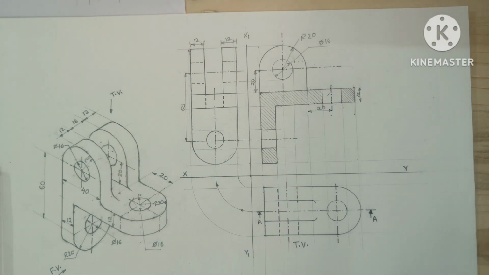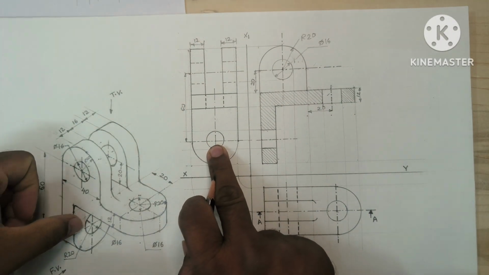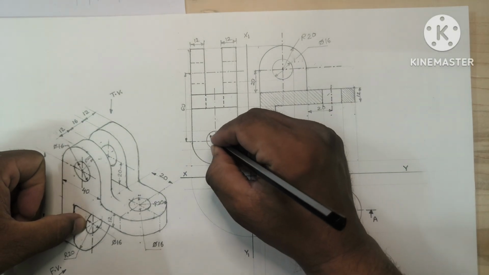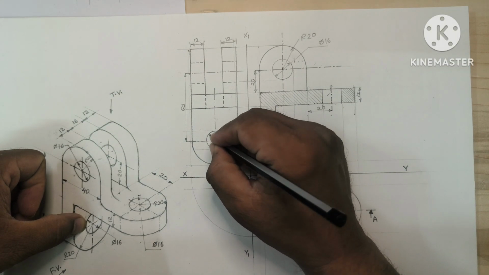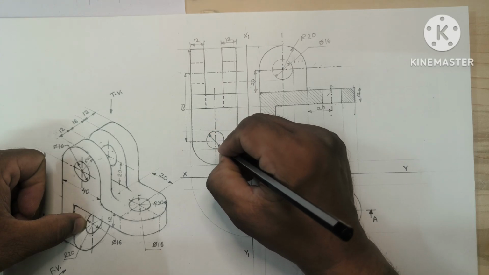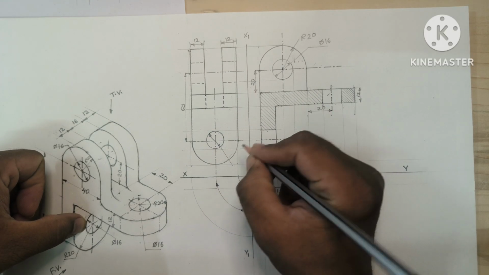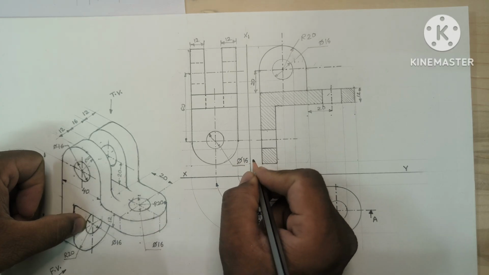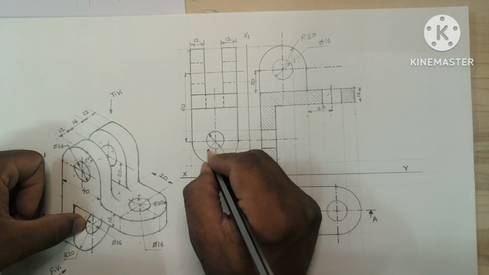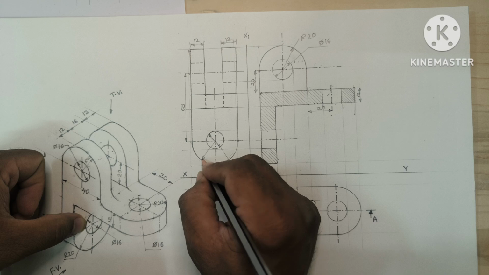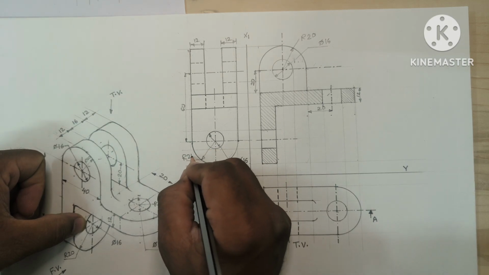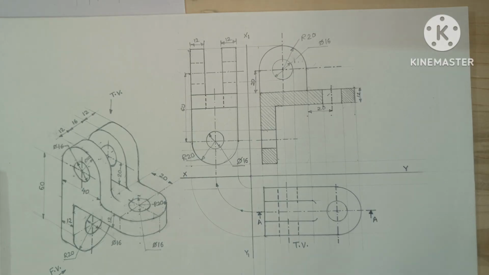This will be 60. Now this small circle has a dimension of phi equal to 16. This semicircle has a radius R equal to 20.